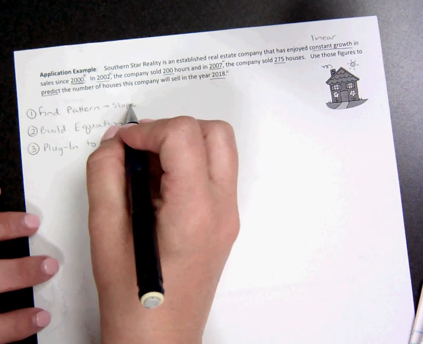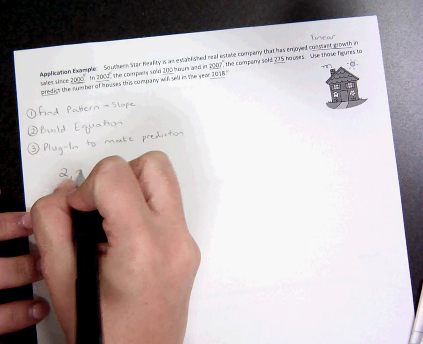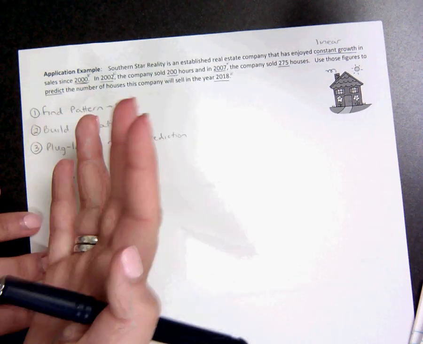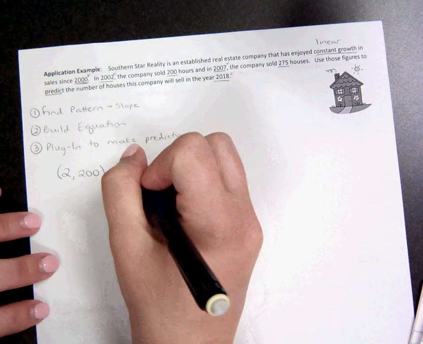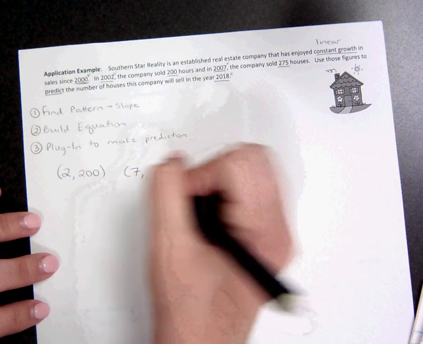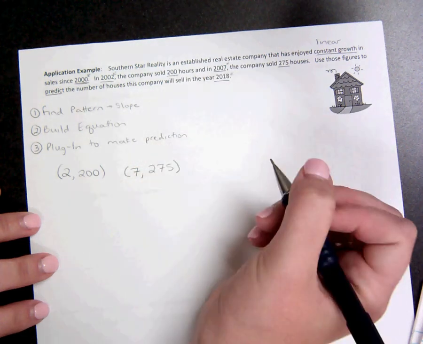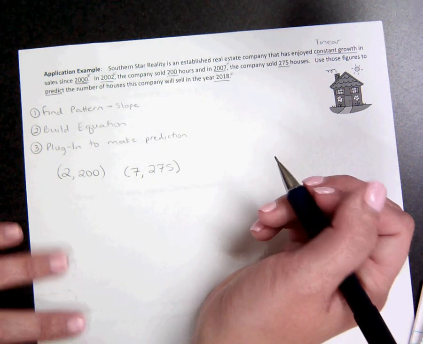So we need to find our pattern. We know in 2002, and I'm just going to use 2 for 2002, they sold 200 homes. That's 1 point in time, kind of like the leaking water faucet where you just pick 2 points in time. We also know in 2007, and I'm just going to use 7, they sold 275 homes. So those are 2 points in time that we can use to find the pattern or the slope.